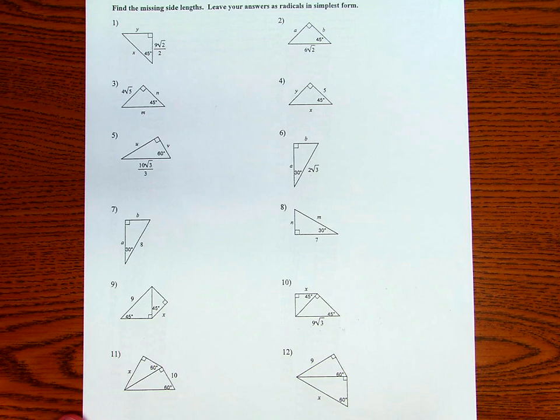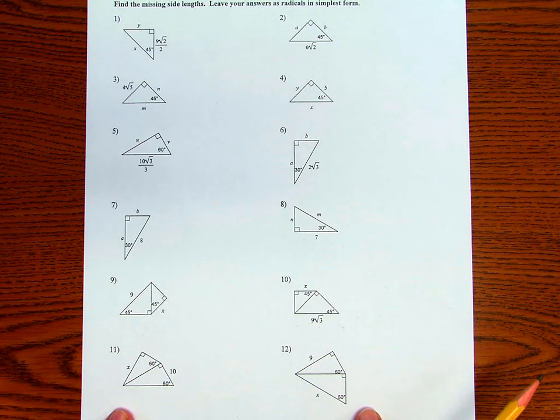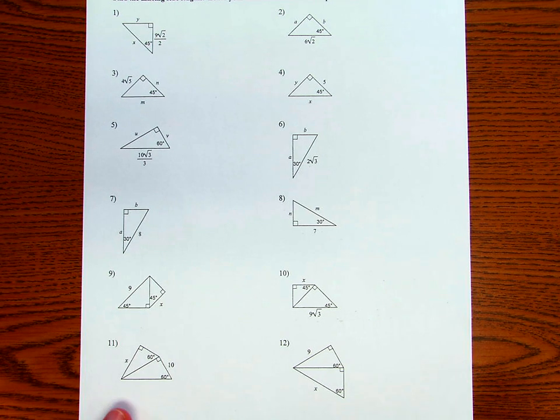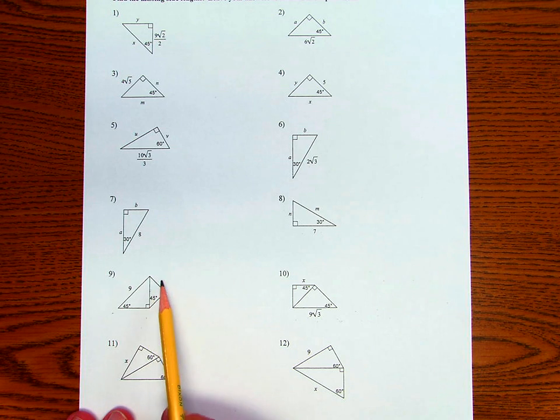Numbers 9, 10, 11, 12 on the bottom are compositions of figures that involve 2 special right triangles. You have to work your way around the picture to get to the one particular measurement they're asking for. For example, with number 9, you'd start with the 45, 45, 90 on the left, work your way to get that side, and then finish up with the 45, 45, 90 on the right.